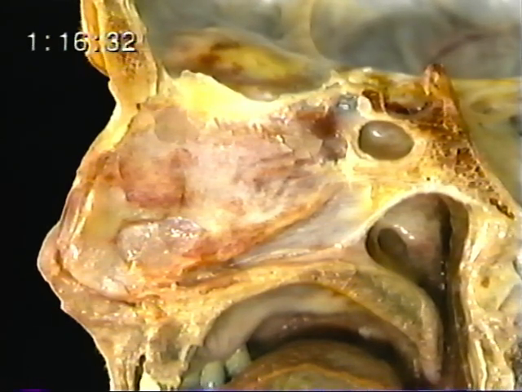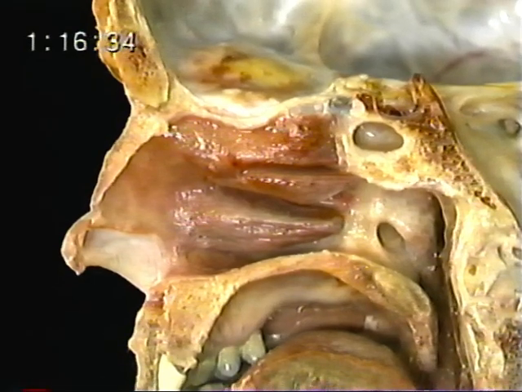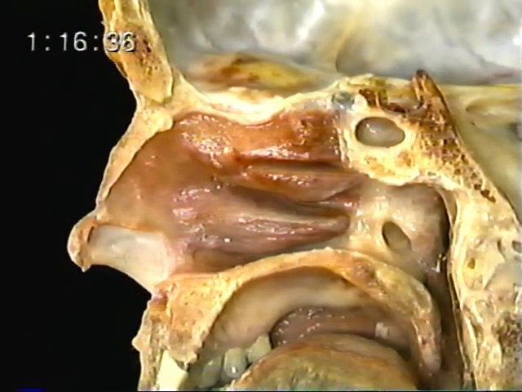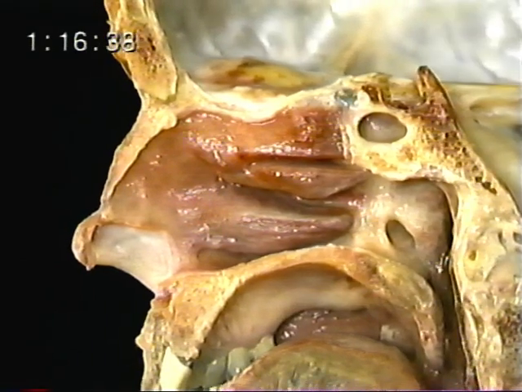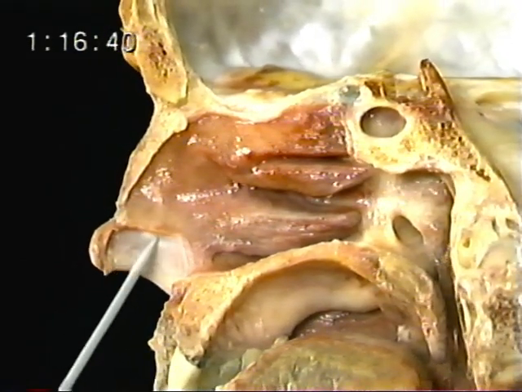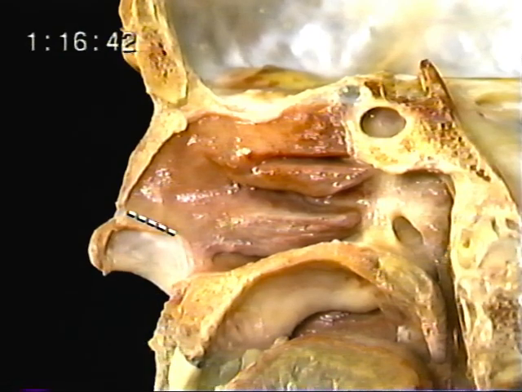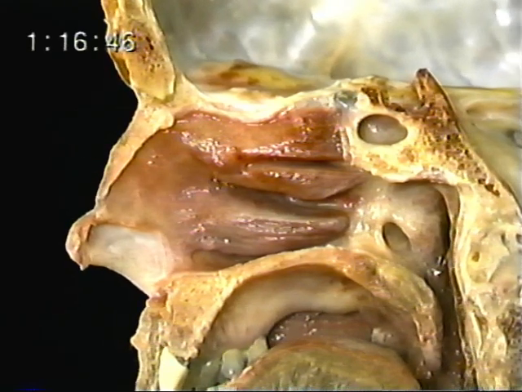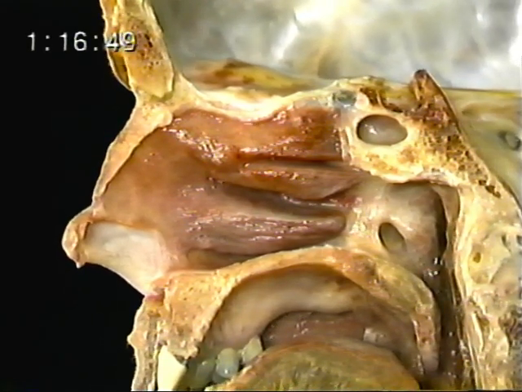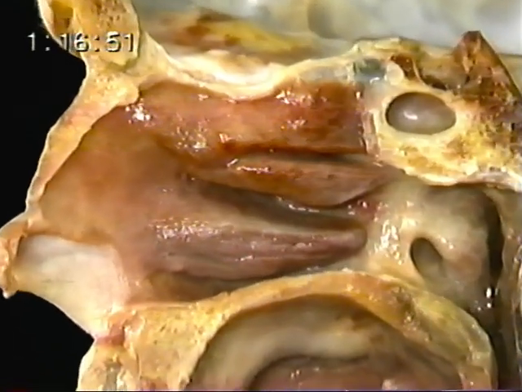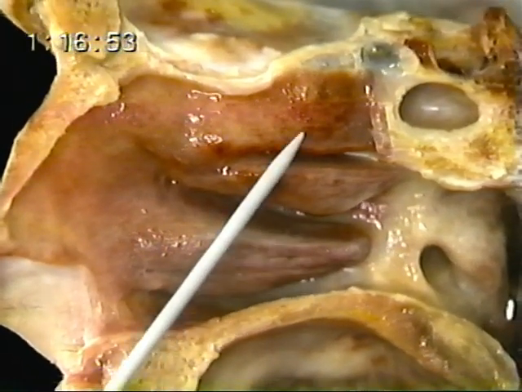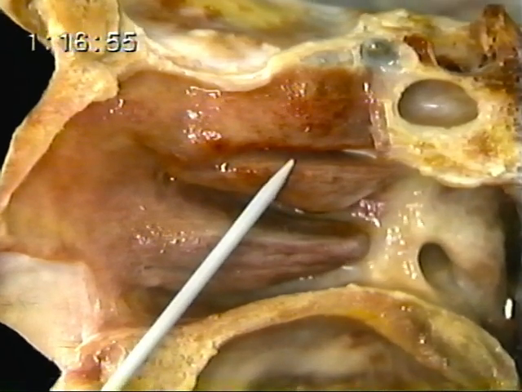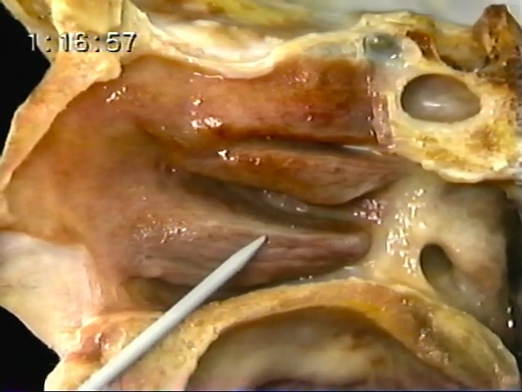Now we'll remove the whole of the nasal septum so that we can see the lateral wall and floor of the nasal cavity. The inside of the nostril, up to the lower border of the lateral cartilage, which is here, is called the nasal vestibule. It's lined with skin. The rest of the nasal cavity is lined with mucous membrane. Here are the conchae, superior, middle, and inferior.